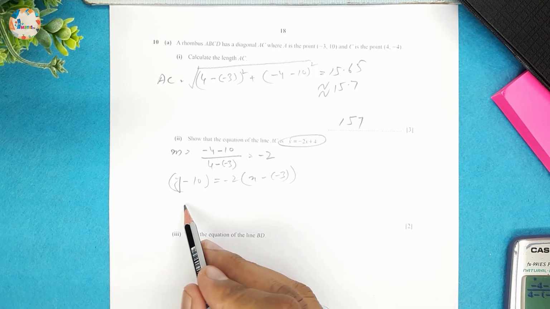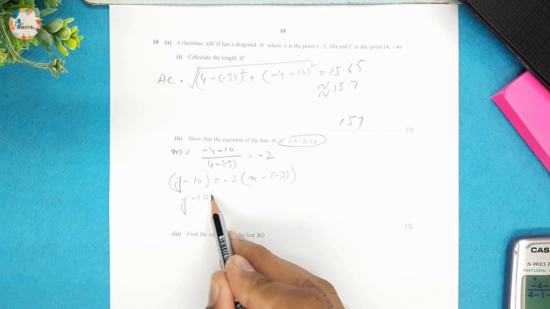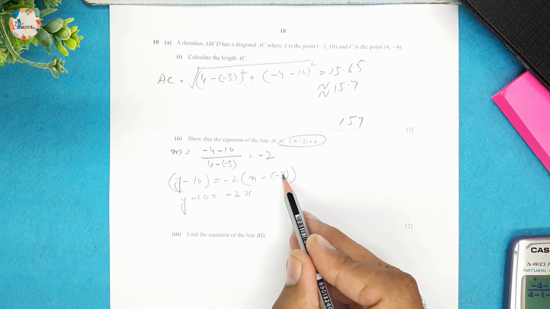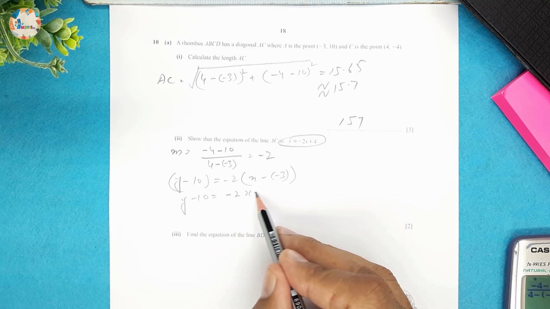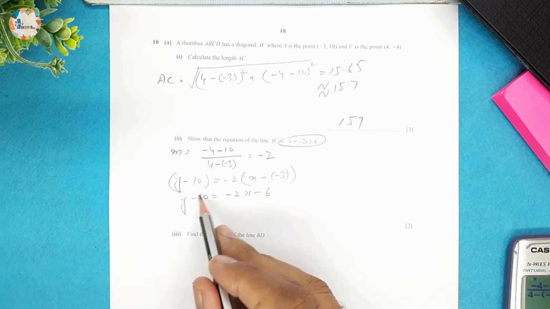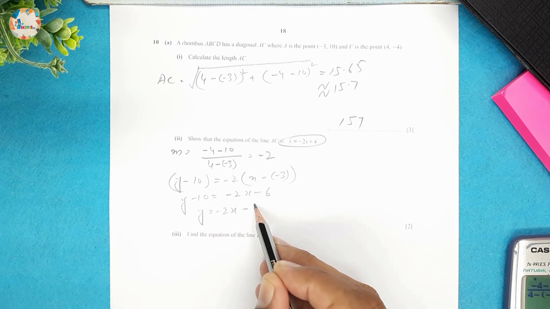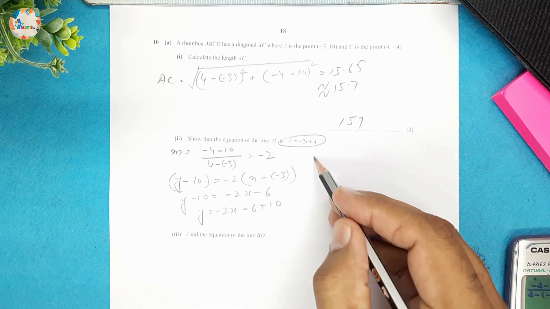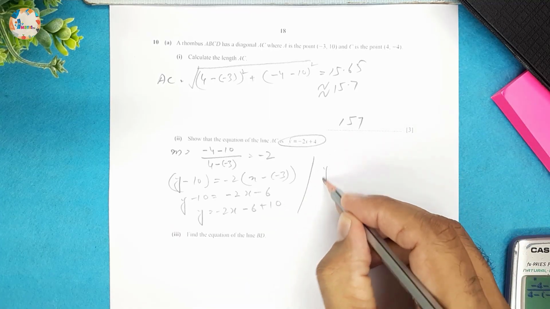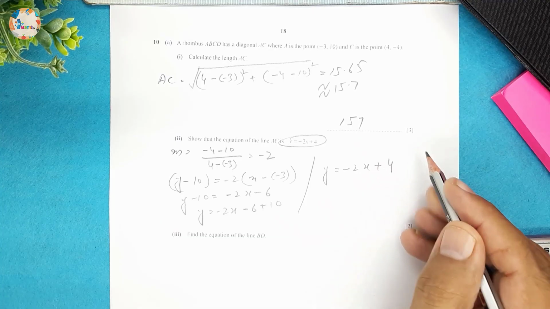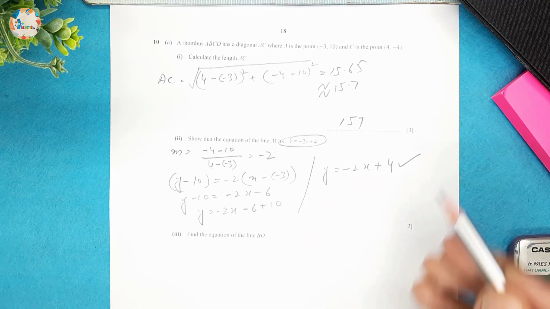Now we can open this equation. y minus 10 is equal to minus 2x, and this will be plus 3, so multiplying this will be minus 6, and we can shift this to the side. So y is equal to minus 2x minus 6 plus 10. So the final equation will be y is equal to minus 2x plus 4, which is basically the required equation.